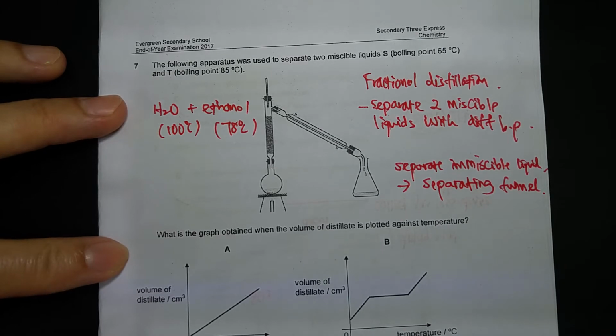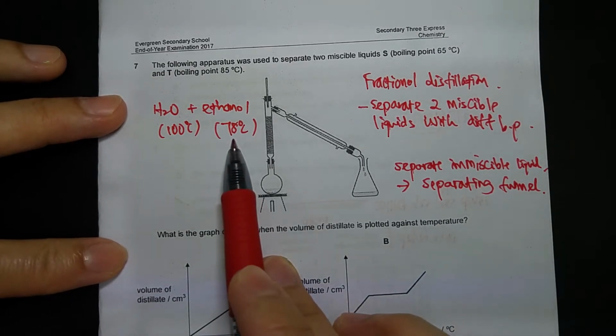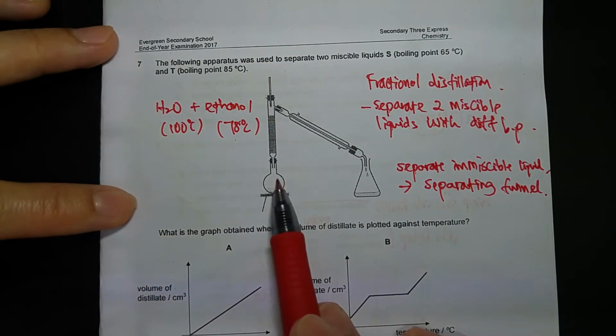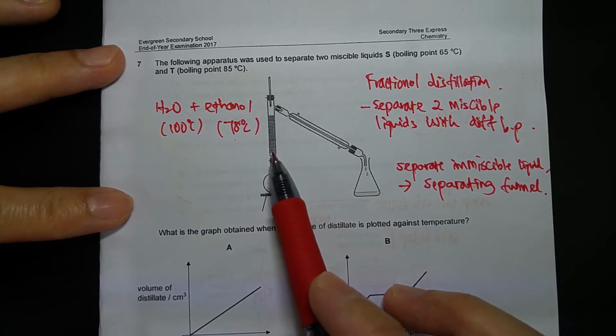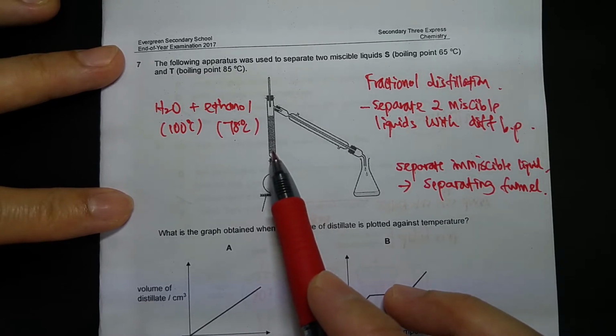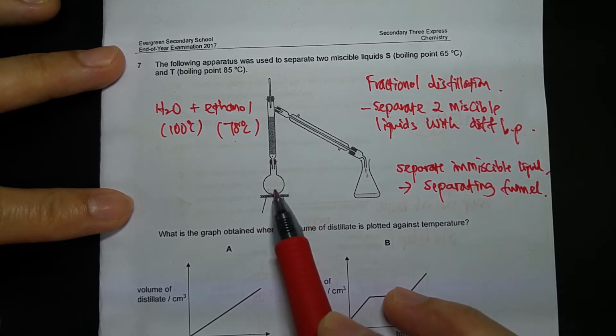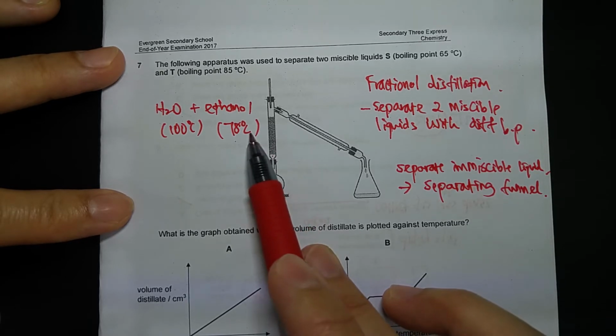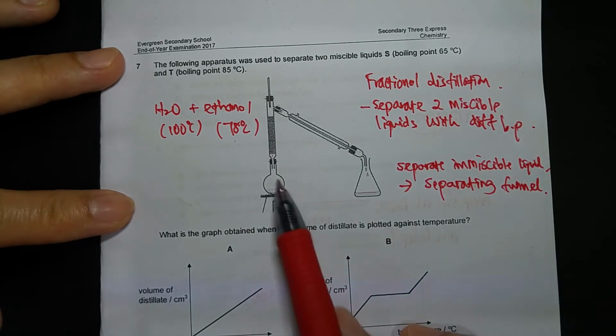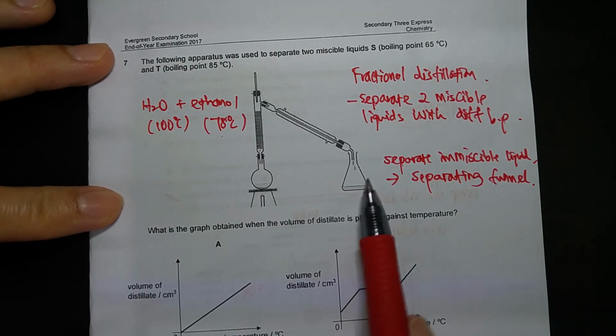So at 30 degrees Celsius, 40 degrees Celsius, 50 degrees Celsius, as long as it is below 78 degrees Celsius, what happens is, when you heat, the water and ethanol vapor will rise and condense at the glass beads in the fractionating column and drop back into the flask. So all the vapor will just rise, condense at the glass beads and drop back until it reaches 78 degrees Celsius. So before 78 degrees Celsius, no distillate will be collected here.